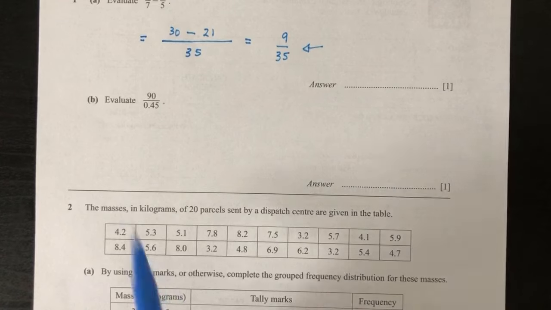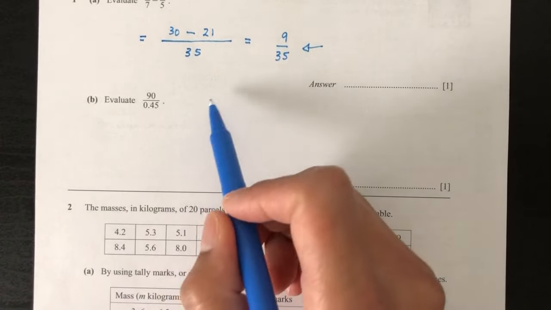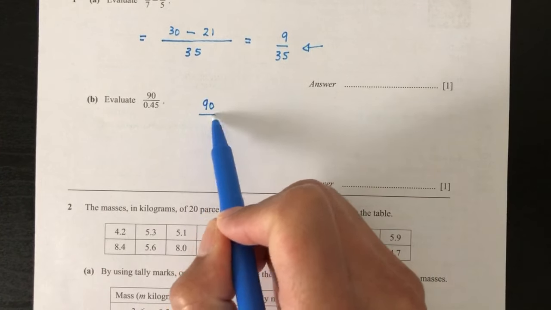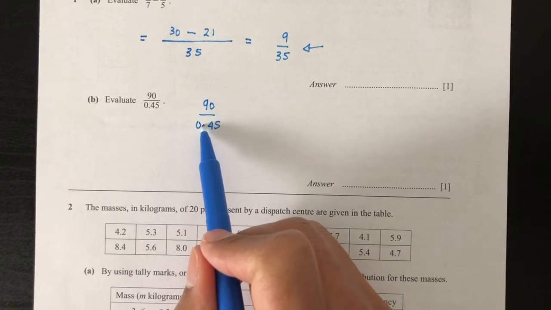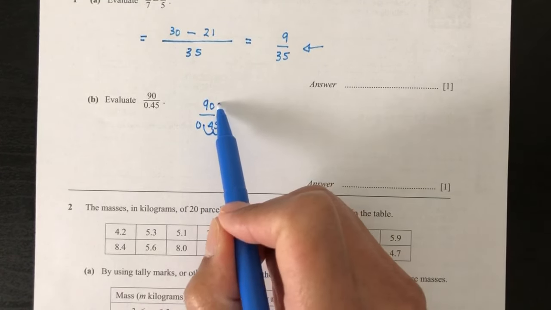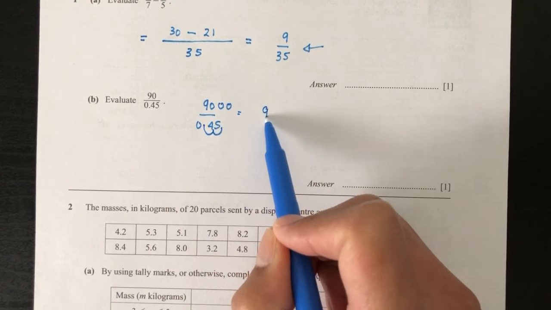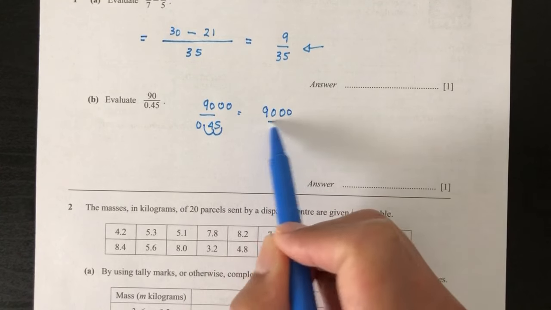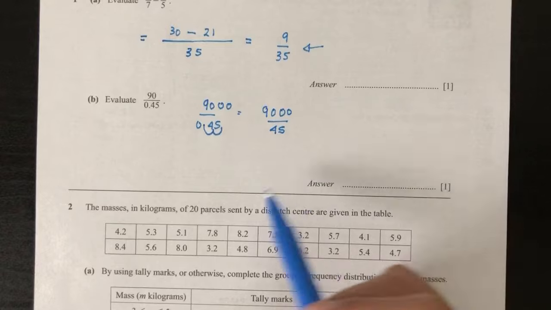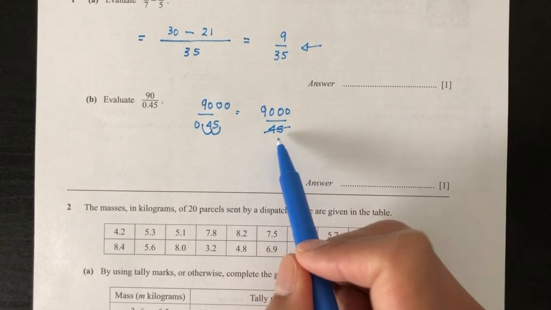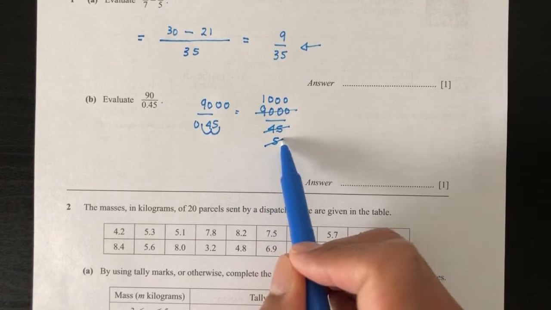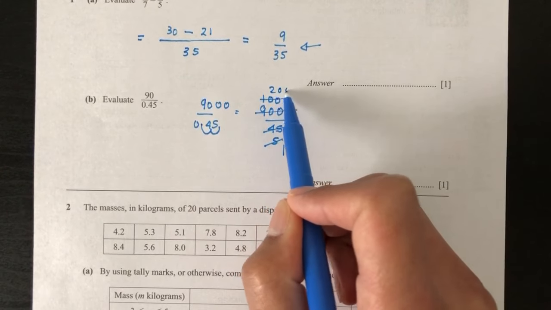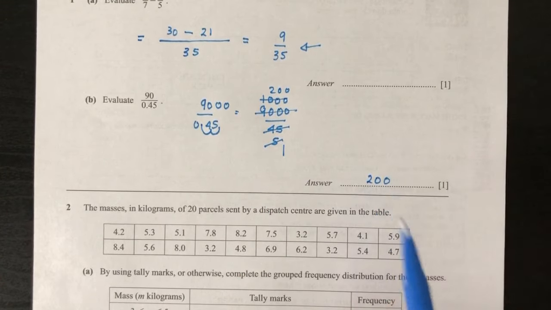Now for part 2, evaluate this one. What can we do here? Because we have a decimal at the bottom, we can remove the decimal place. If you move by 2 places, you have to add 2 zeros. You will get 9,000 over 45. Now we have to simplify. Divide by 9, you will have 5. You will have 1. And you divide by 5. That should be 200. So your answer will be 200.